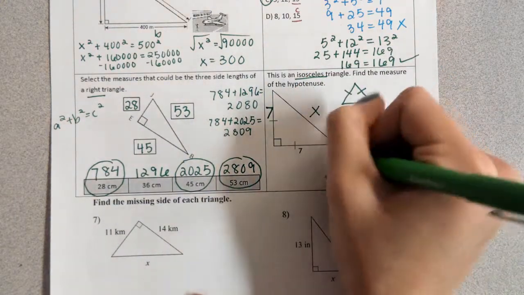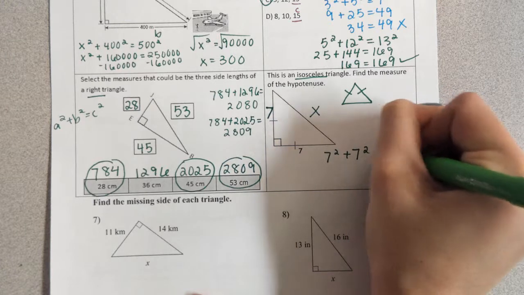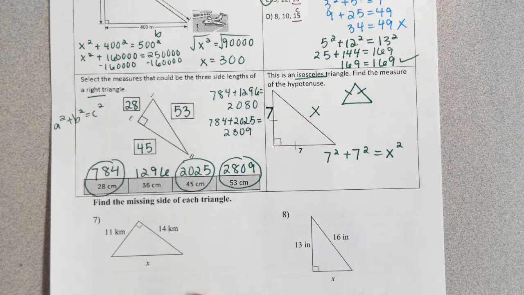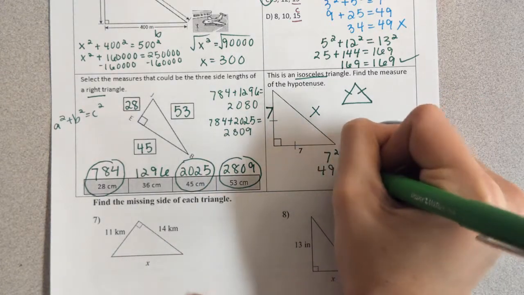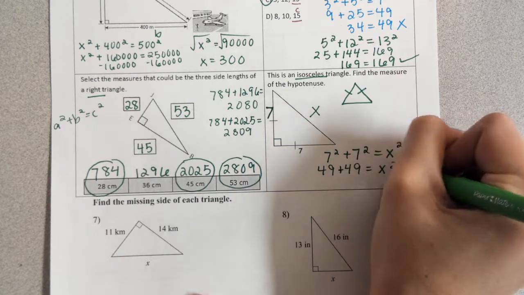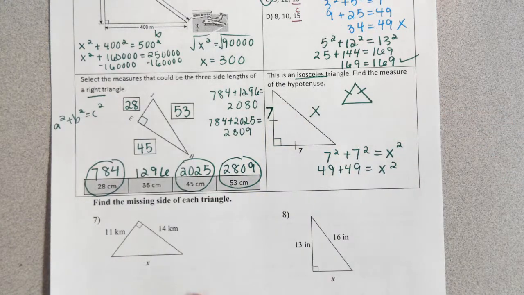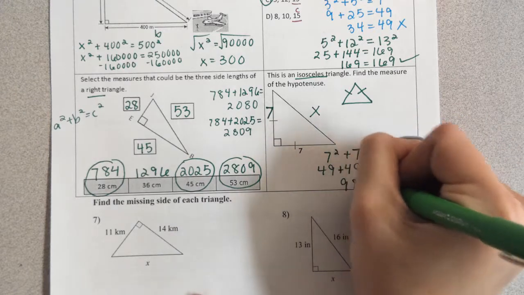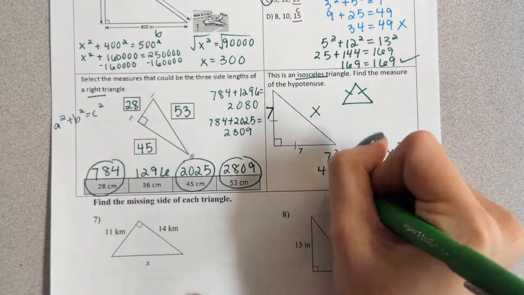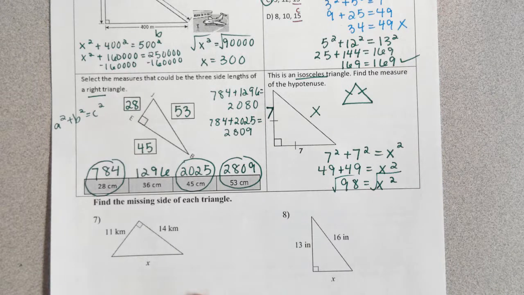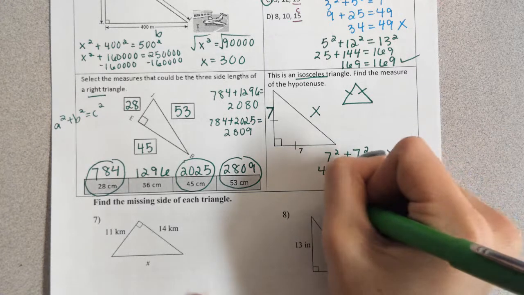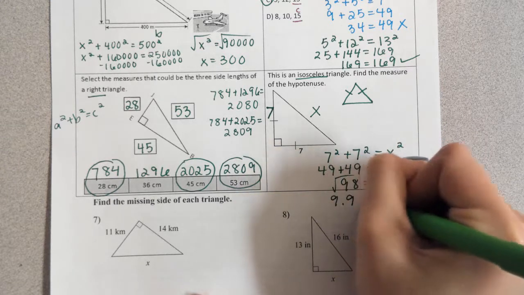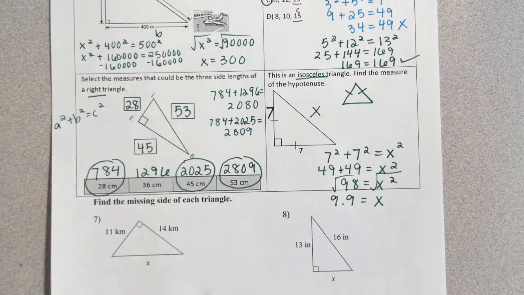So I'm going to stick an X right there and write out my Pythagorean theorem. So when I solve that, I get 49 plus 49 equals x squared. 98 equals x squared. And my last step is to just take the square root of that, which gives me, let's see, 9.89, so I'm going to round it to 9.9. There you go.